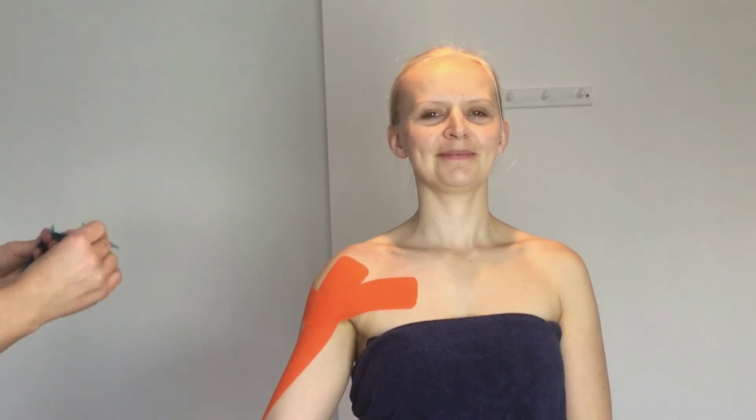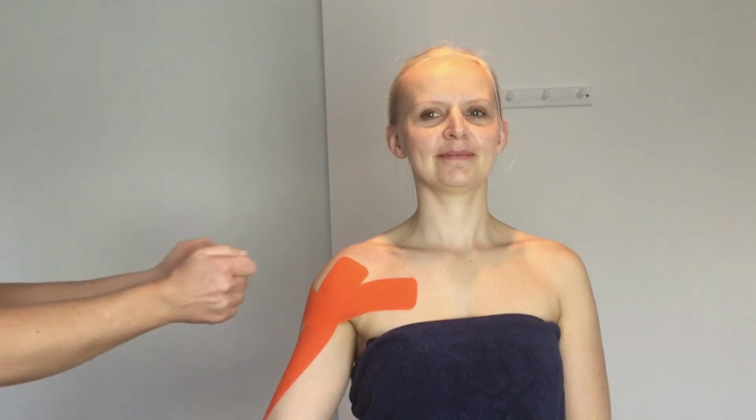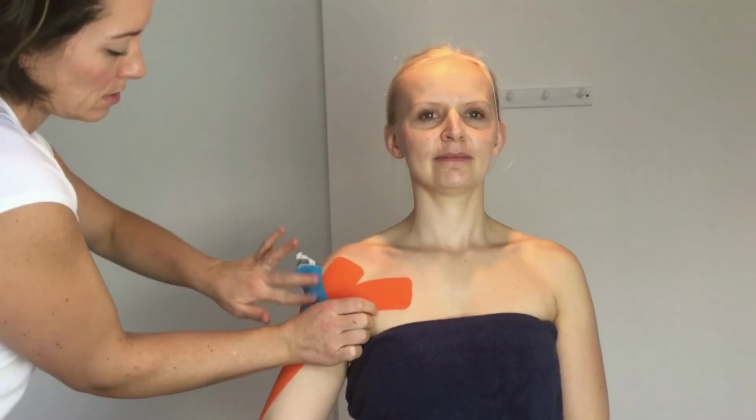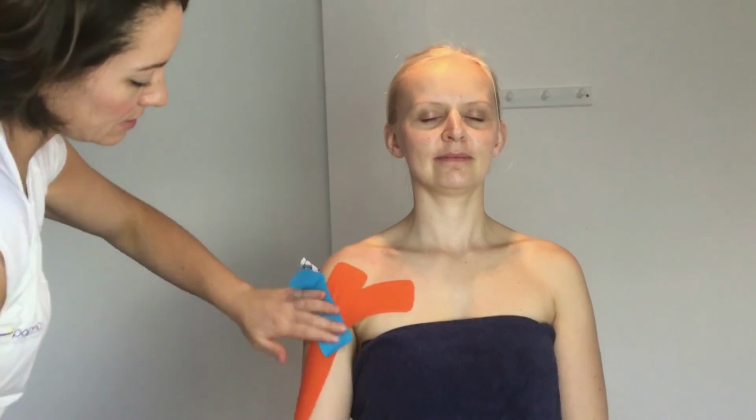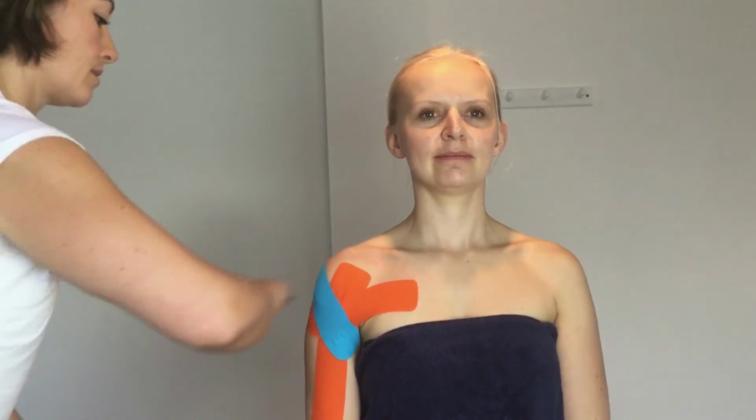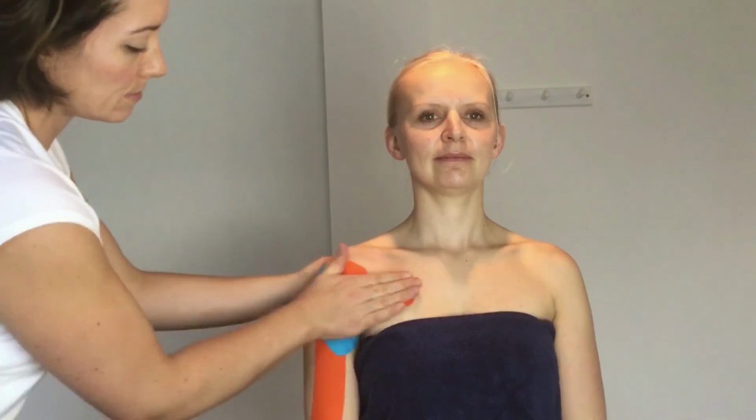I'm going to add a pain relief one here as well. So middle of the tape again, she showed me where her pain is. Light stretch in the middle of the tape and directly over where she's feeling that pain. So note the mechanical correction is not directly over the pain, it's below it, pushing towards it.